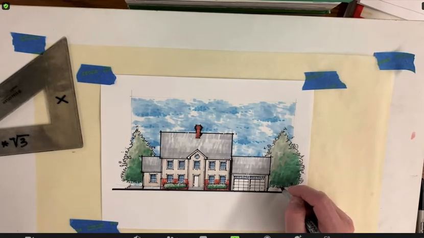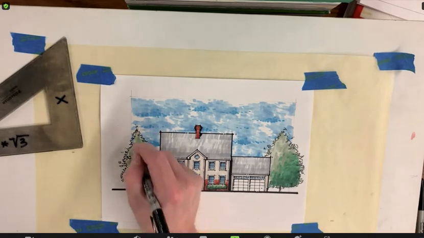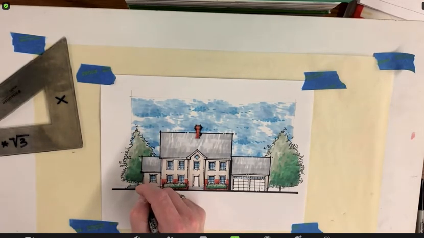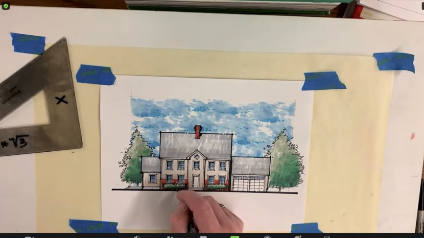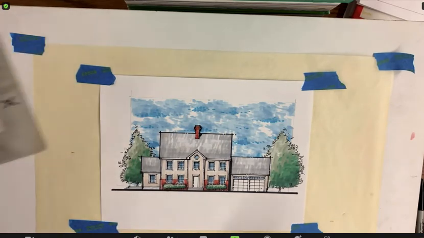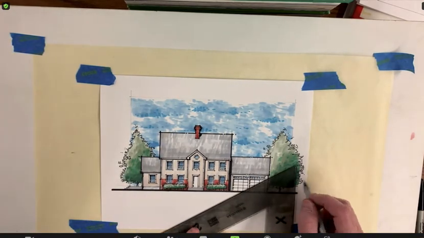I'm going to do my background stripe and my border.